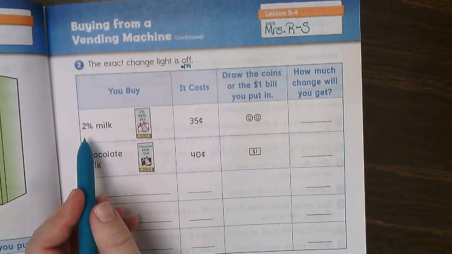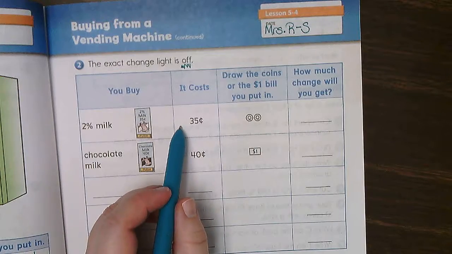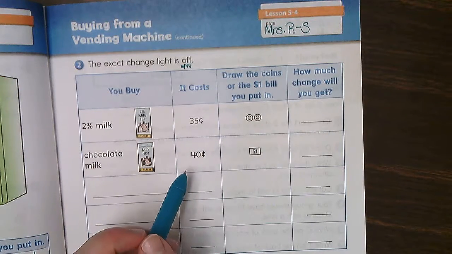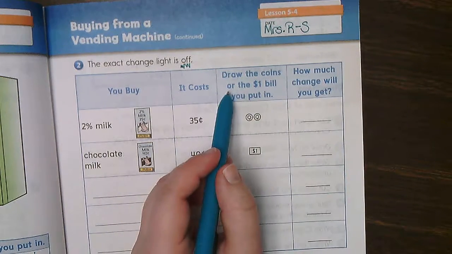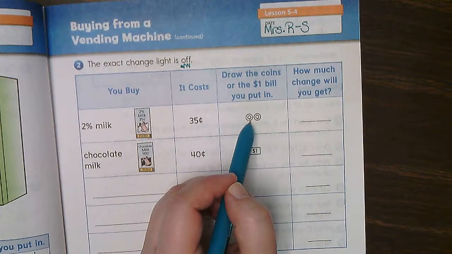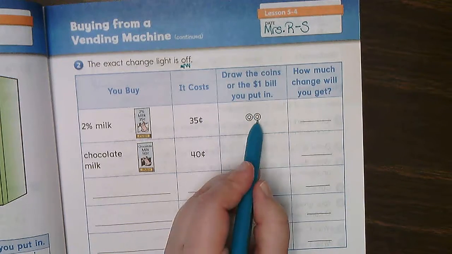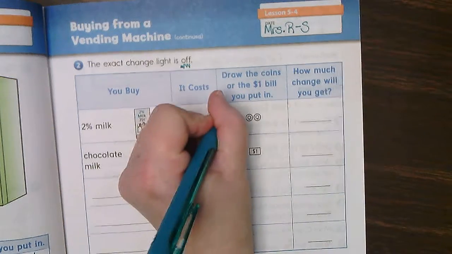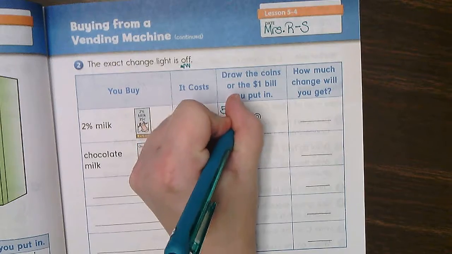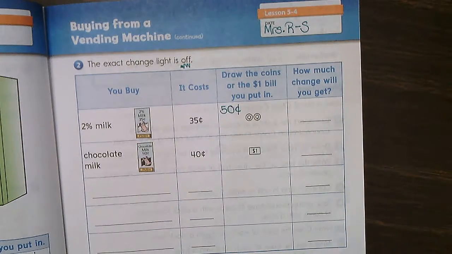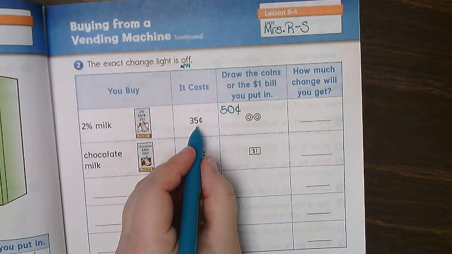Okay, we're going to buy some 2% milk, and it costs 35 cents. But I've put in 50 cents. 25, 50. So I'm going to write up here that I've got 50 cents because sometimes that helps me. And one way that I can do that is to count up.